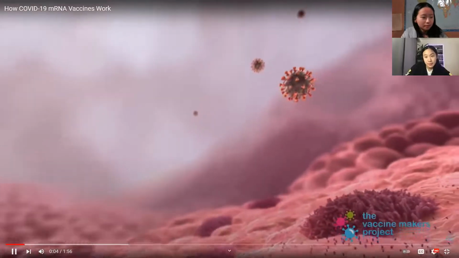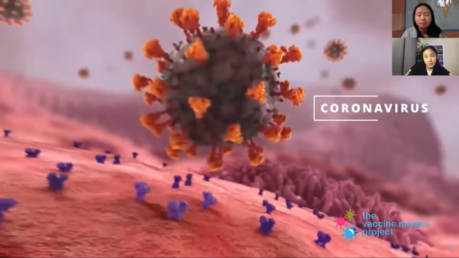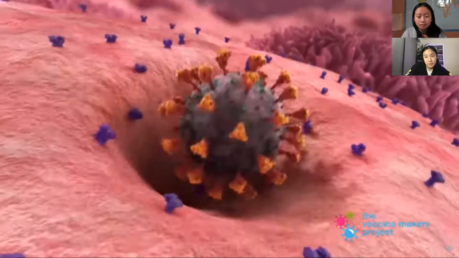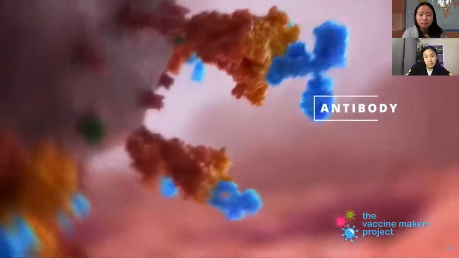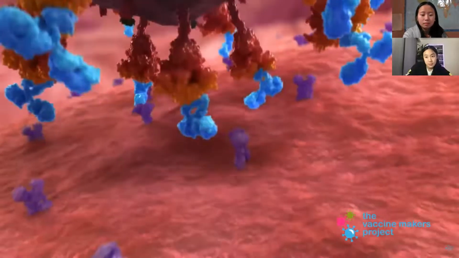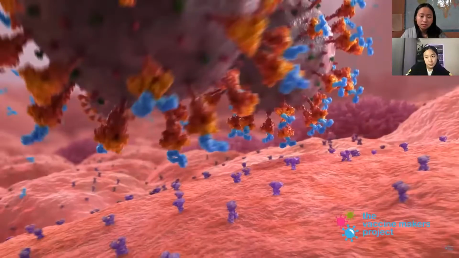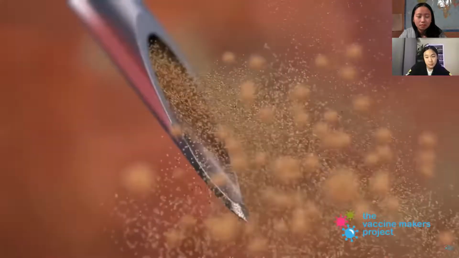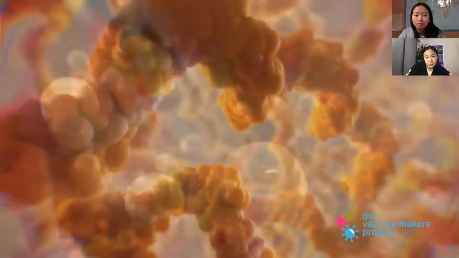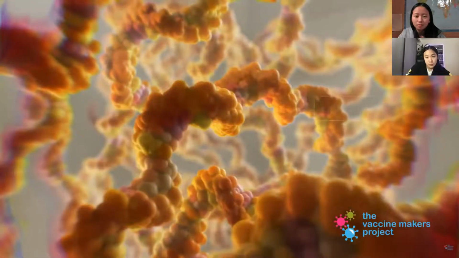Coronavirus. Like many viruses, it uses a protein on its surface to attach to and enter our cells. Antibodies that fit onto this protein can block the virus from attaching. Coronavirus mRNA vaccines teach our immune system to make these antibodies. How do mRNA vaccines do that? mRNA is a genetic material that instructs our cells to produce proteins.